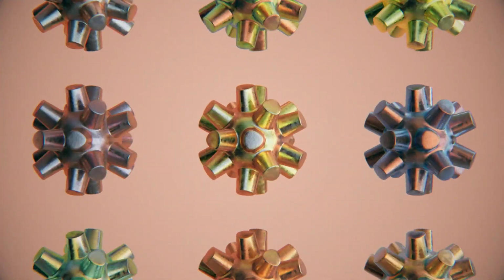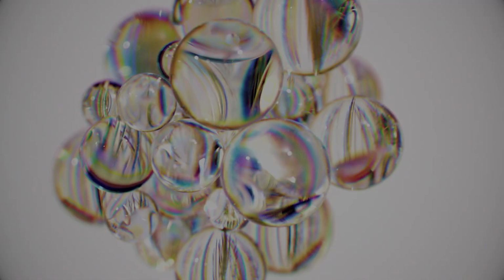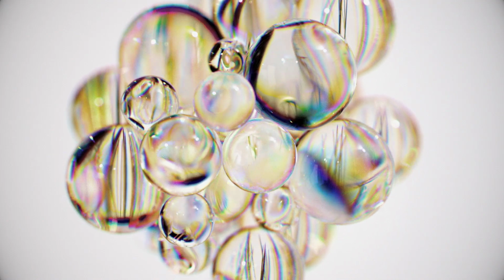Okay, now that we've created these cool holographic materials that you can use anywhere, in part 2, which is available now, we're going to use them to create this final project. Hope to see you there.